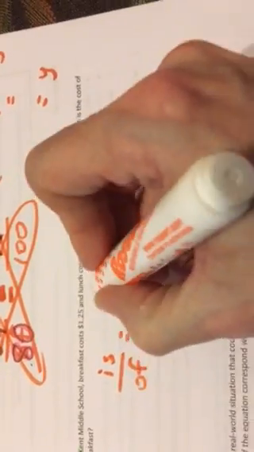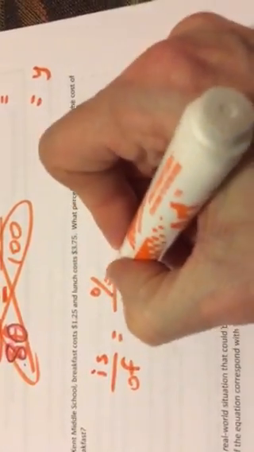Okay, at Kent Middle School, breakfast costs $1.25 and lunch costs $3.75. What percent of the cost of lunch is the cost of breakfast? This is very similar to the one right above it. You're going to put is over of equals percent over 100.